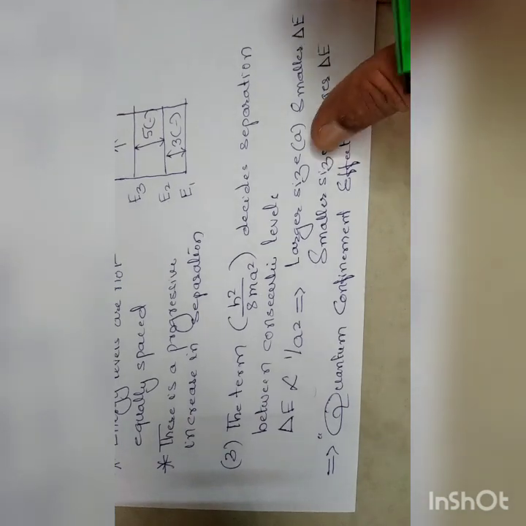If I try to reduce the size of the material, then the optoelectronic properties, or the energy levels which are supposed to be accessible to electrons, will also get affected. The result is that the optoelectronic properties of materials will change as you take the material from its bulk form to smaller and smaller sizes and ultimately to nano size.